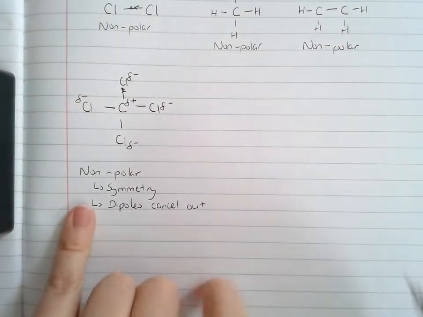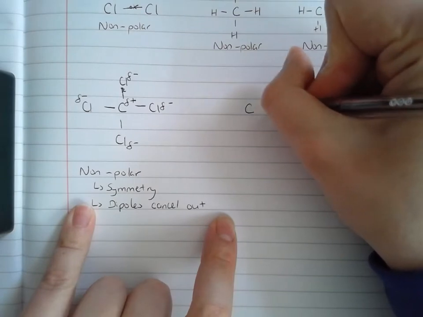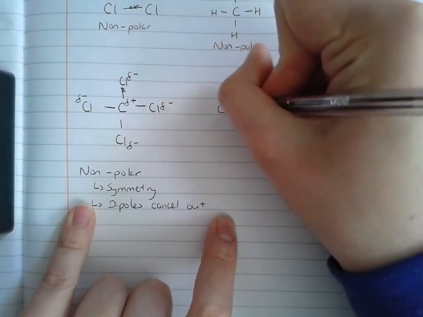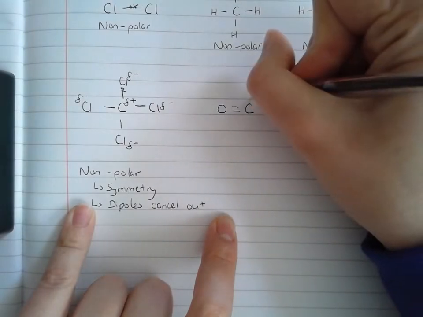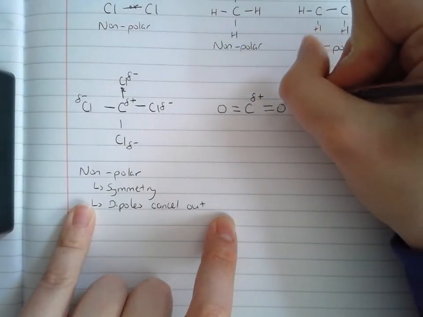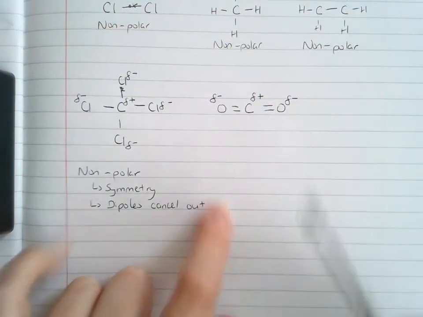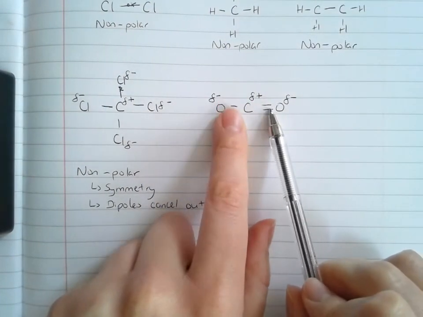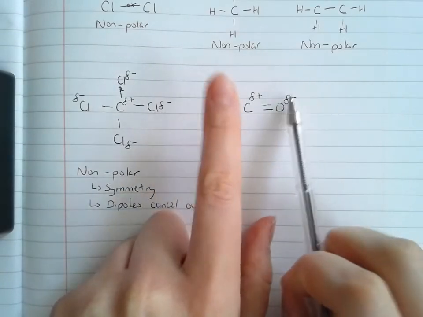If I look at another example, I'm going to look at CO2, which is carbon double bonded to oxygen on each side. Again, carbon is going to be delta positive, oxygen is going to be delta negative. And again, in this situation, although you've got 2 polar bonds, you don't have a positive end and a negative end. You've got 2 negative ends.